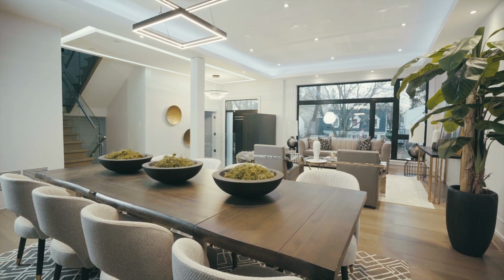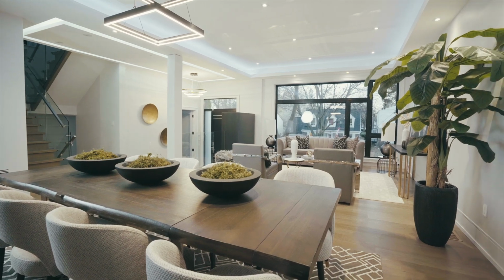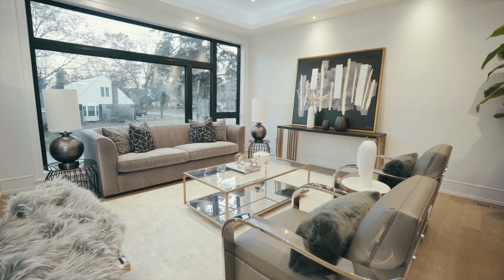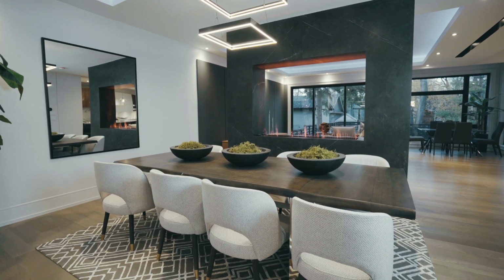So there is no division between the living room and the dining room. You're standing in the living room and I'm standing in the dining room. So it's all one open concept space. The best thing to do is not to overcrowd and not to block. So you have your living room set up with low profile furniture, and then you come into your dining room, and we did the same.